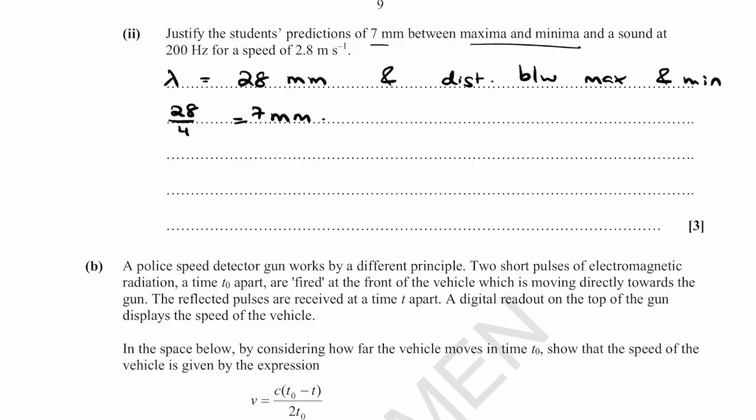And we know that the path difference is half a lambda. Therefore, if we were to work out the frequency of the signal with the given speed and the wavelength, the frequency will be 2.8 over 0.028, and that will give you 100 hertz.